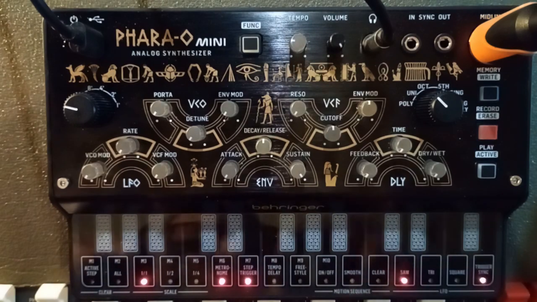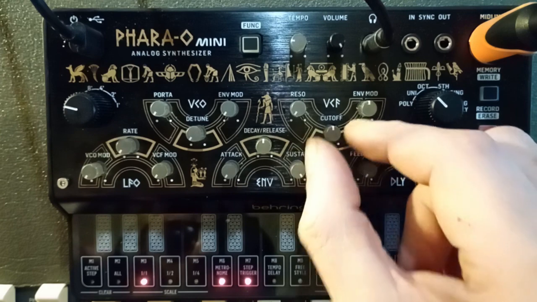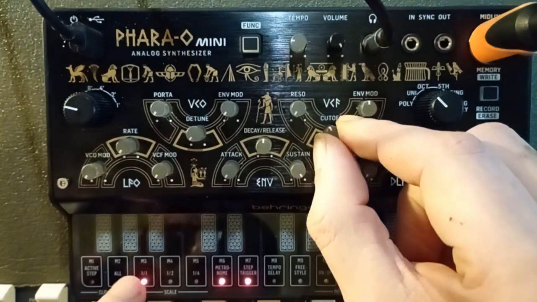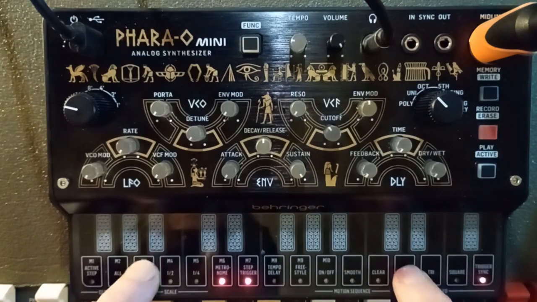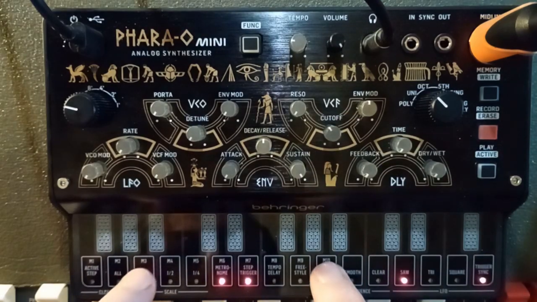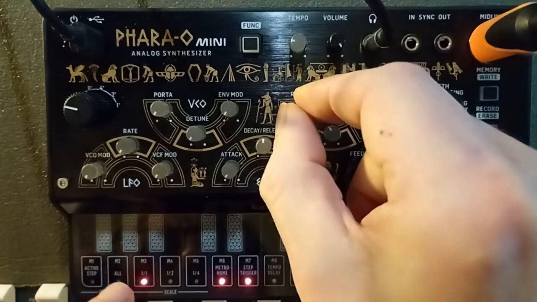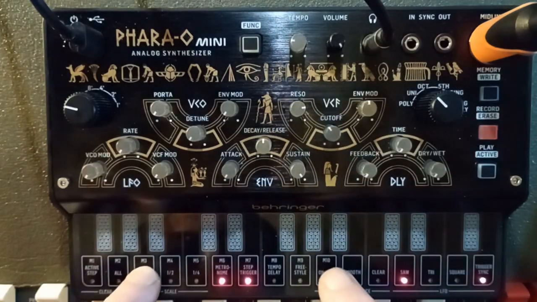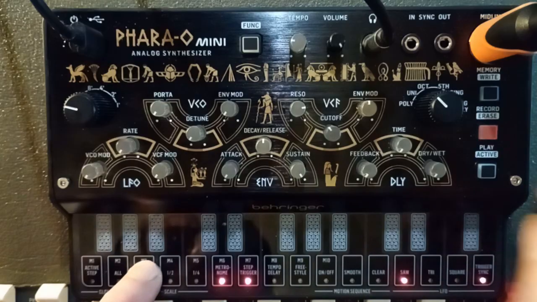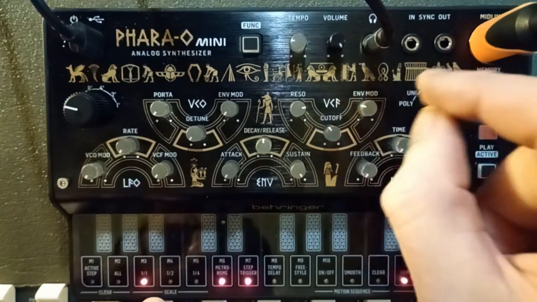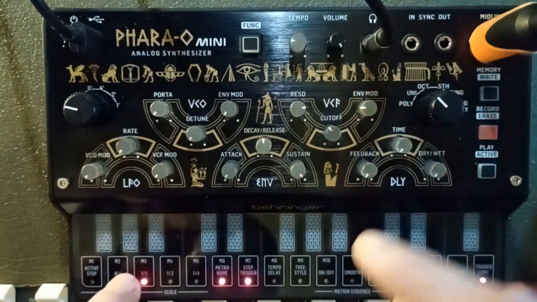Now to make that a little bit more subby, we'll bring the cut off down, taking away some of those upper harmonics. We'll bring the resonance up, say to about 3 o'clock. And we'll bring the envelope mod, say to about 9 o'clock.